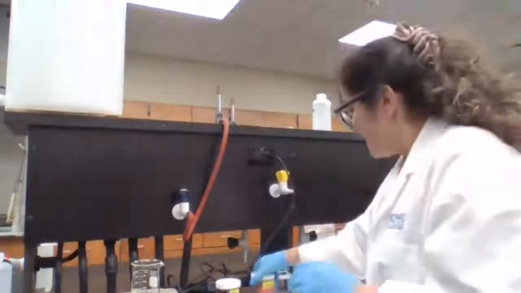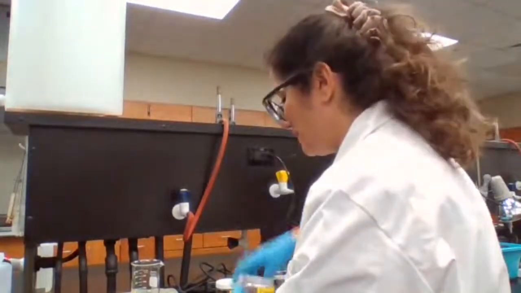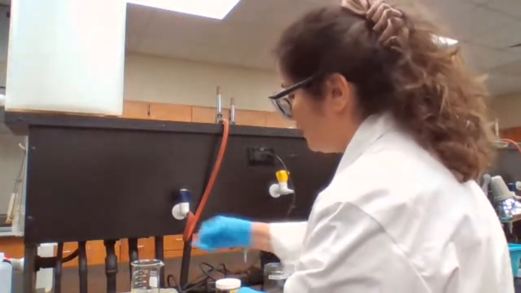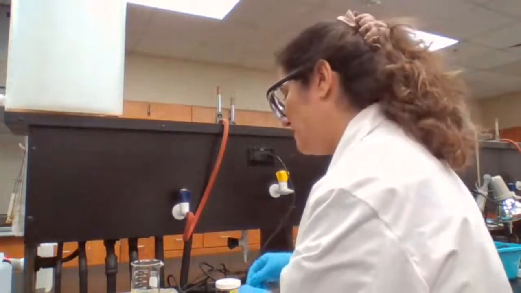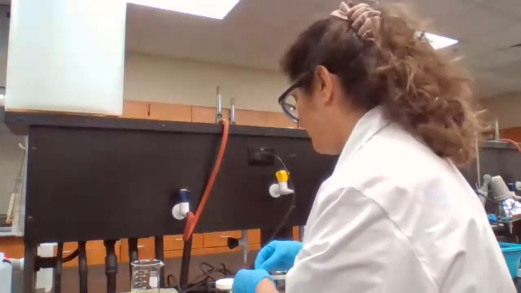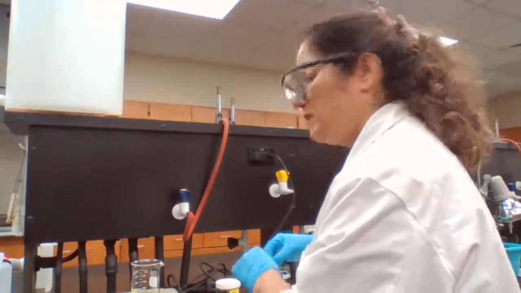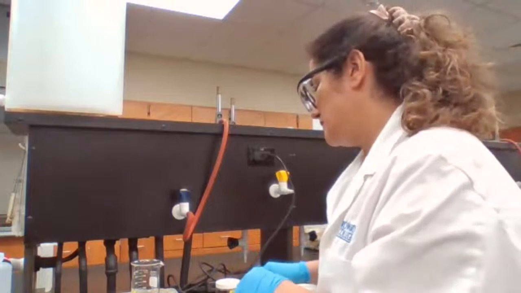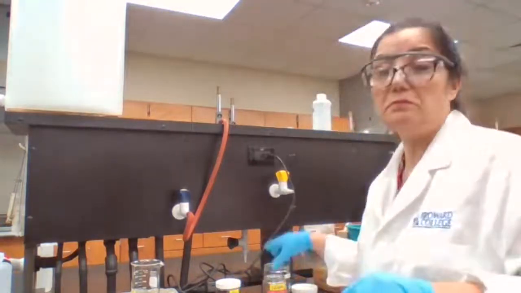Then we add 0.5 grams of copper, about 0.5. The mass of the beaker with copper is 107.614 grams.